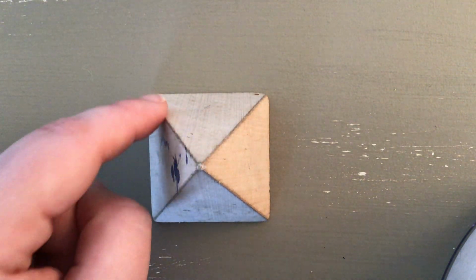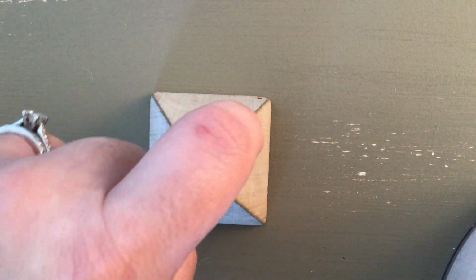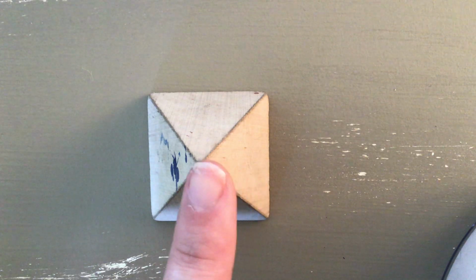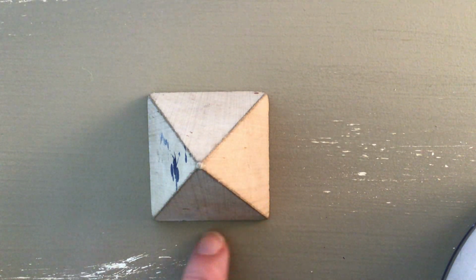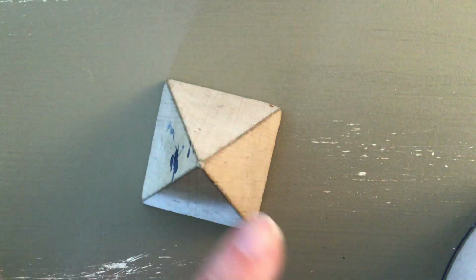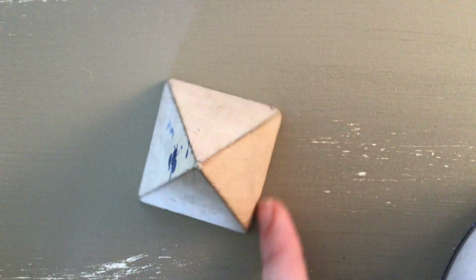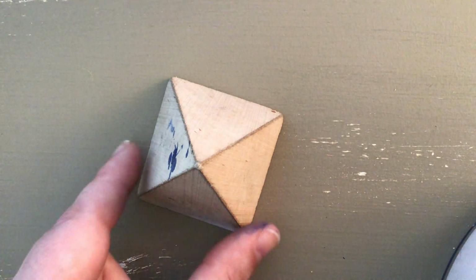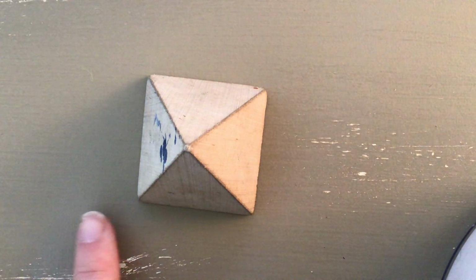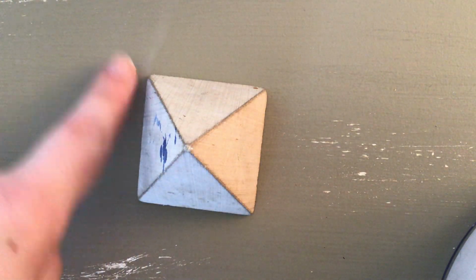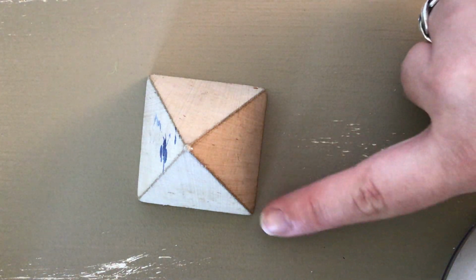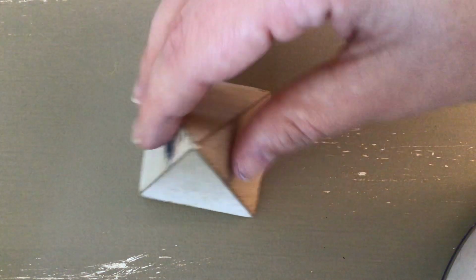Count with me. 1, 2, 3, 4, and along the bottom, 5, 6, 7, right here on the side, 8. And you can also clearly see that it has 5 vertices. 1, 2, 3, 4, and then one at the top as 5.